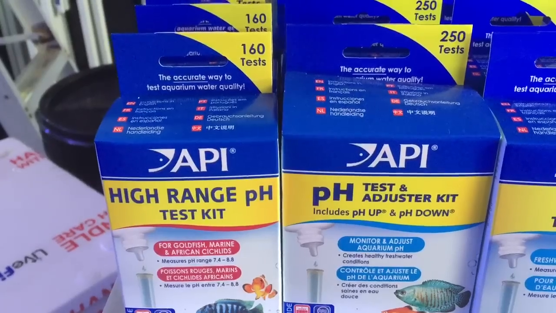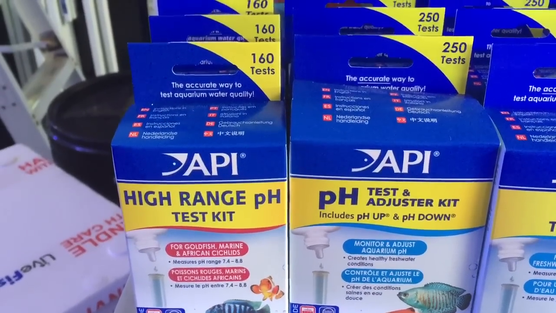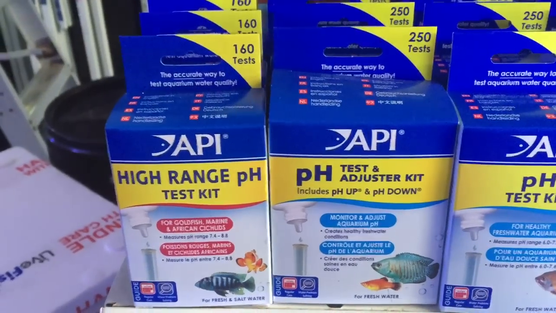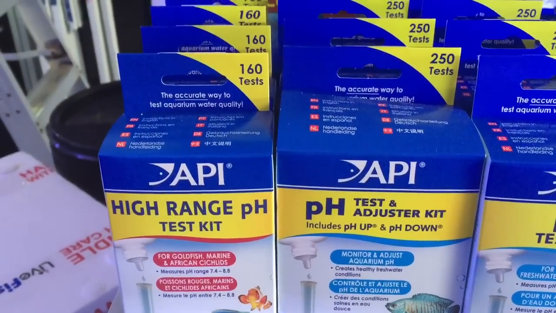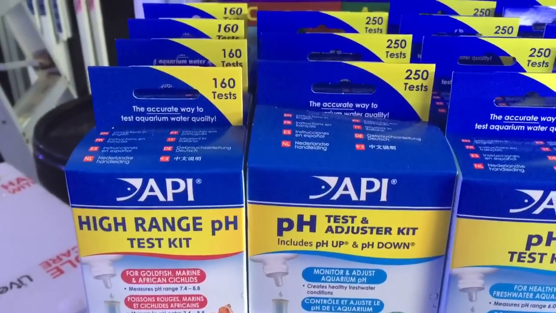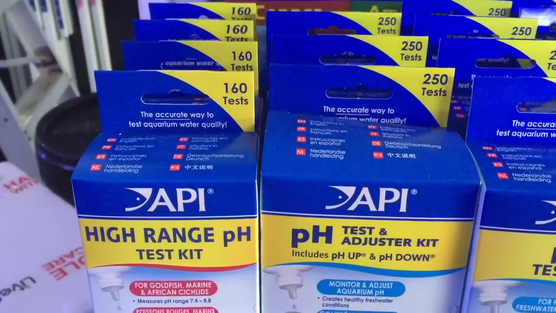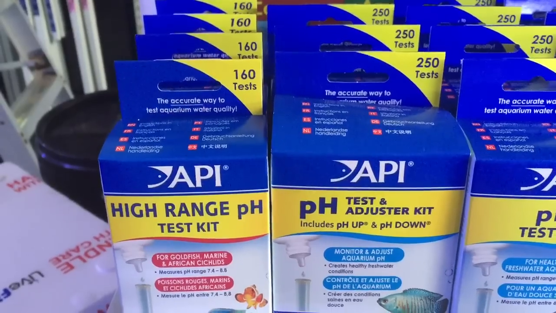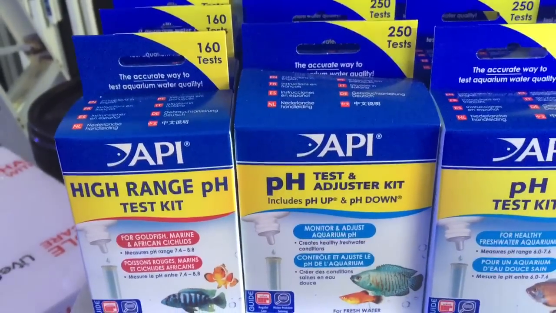If you put products like Texas Holey Rock, coral sand, corals and things like that, they will tend to raise your pH to about 7.8. Driftwood and other things will also tend to lower pH. So there are things you can add to the water that will have a constant effect on pH.